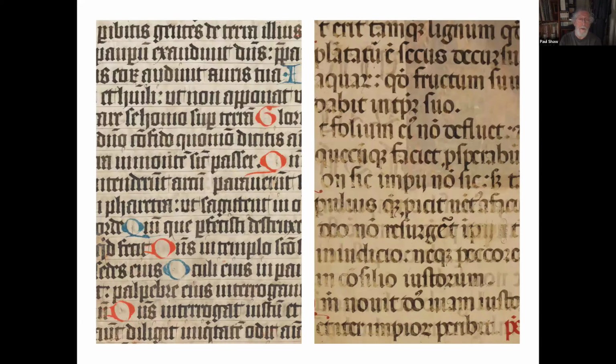Here on the left, we've got an example of textura, and on the right, an example of Italian rotunda. What you can see on the left is the letters are much darker overall because you've got many more vertical strokes. Letters like E and A and O are essentially quadrilaterals, while in the rotunda on the right, they are slightly squarish circles.